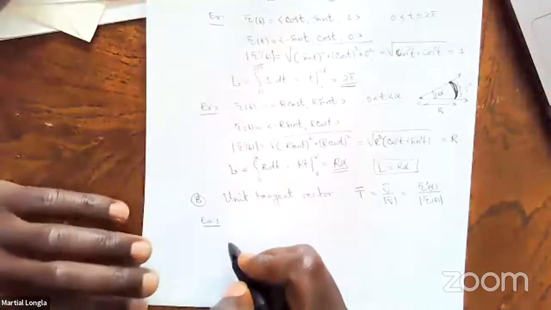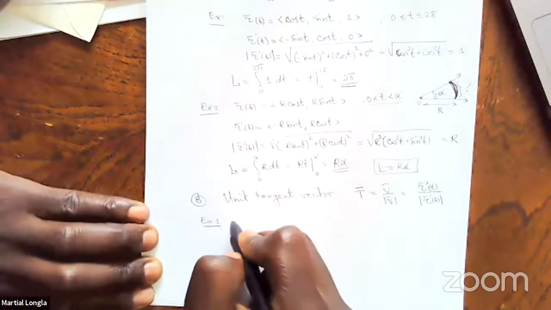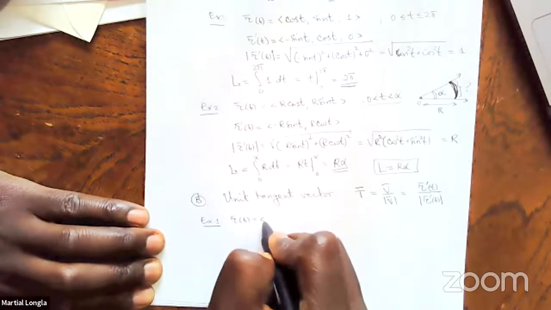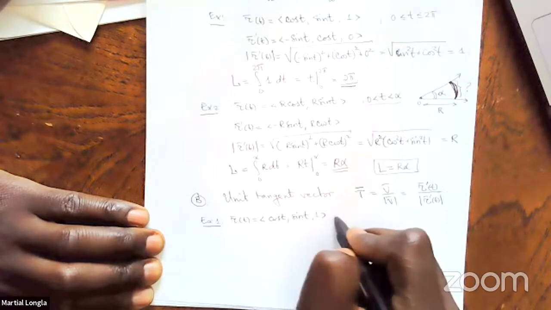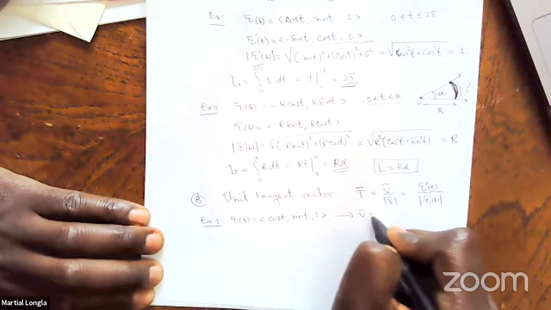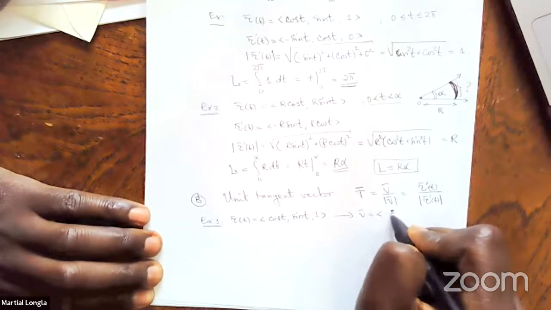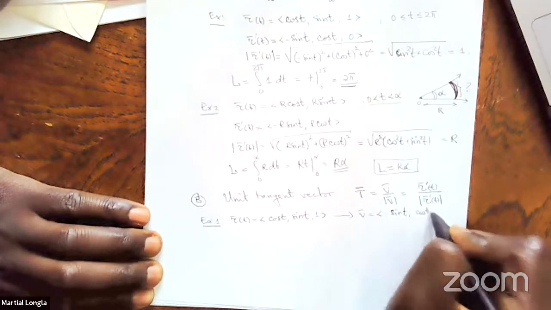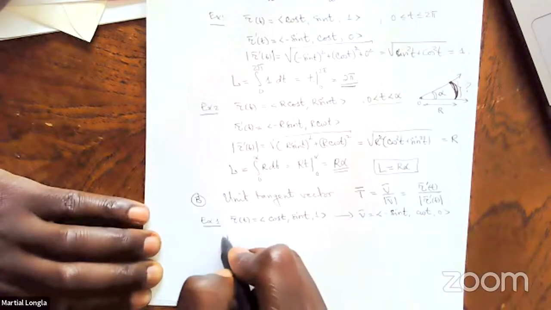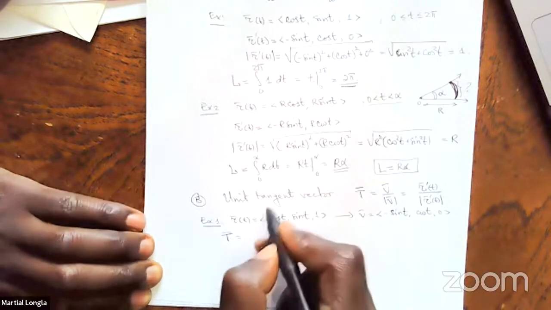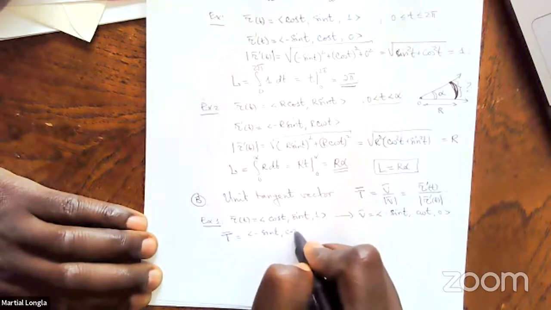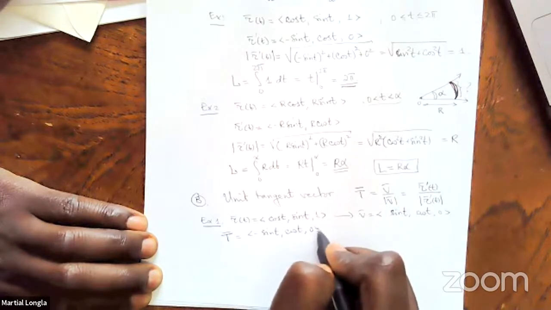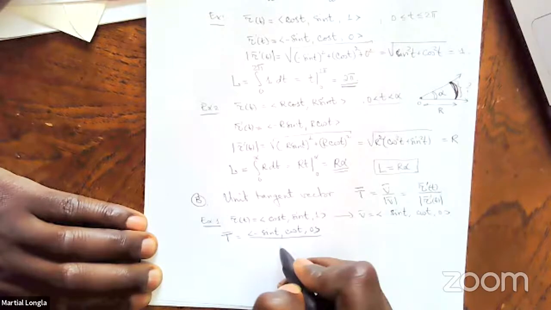In our example 1, we computed the magnitude of r prime, it was 1.